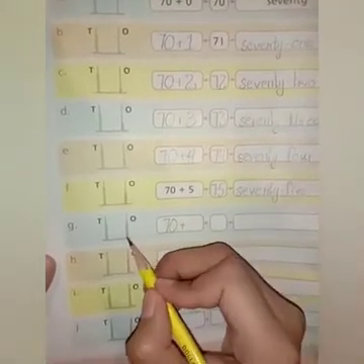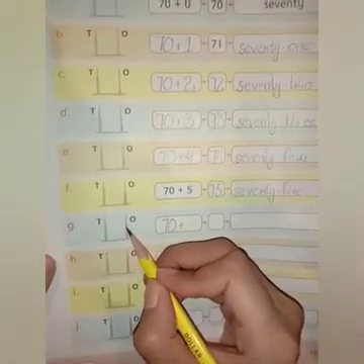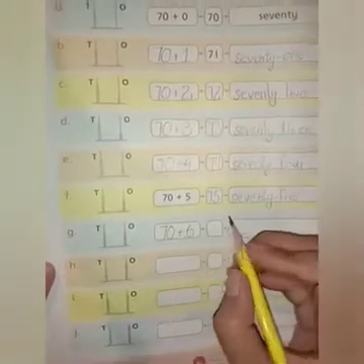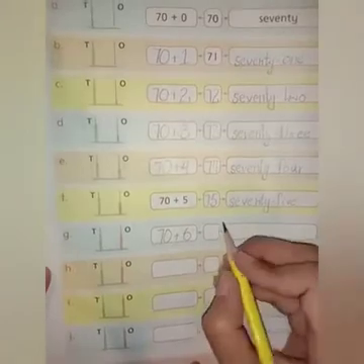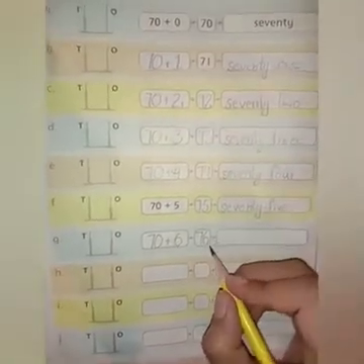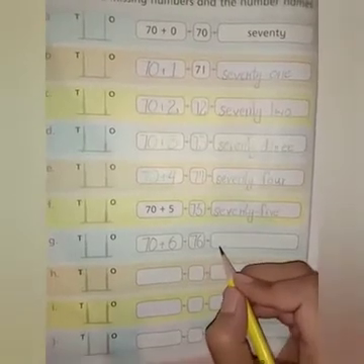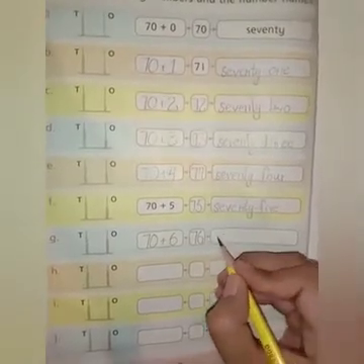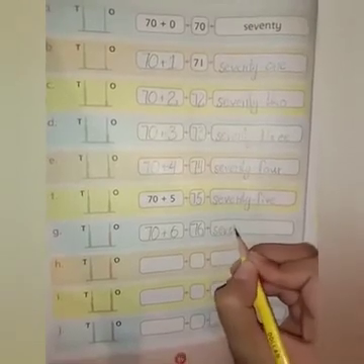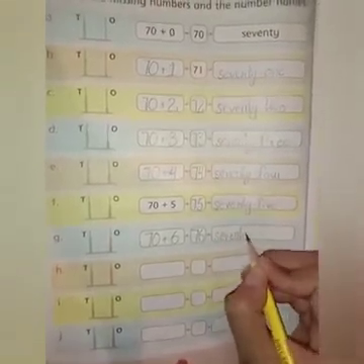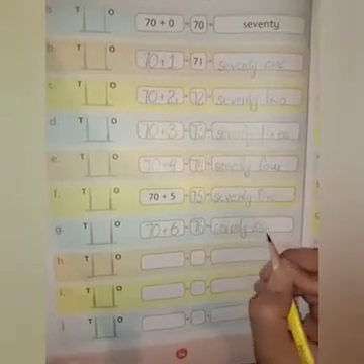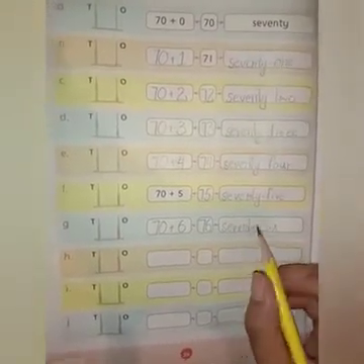Then here we have 1, 2, 3, 4, 5, 6. 6 ones, right? 6 here. When we add 70 and 6, we got the answer 76, right? 76 in the box. 76 in number. Now we are going to write 76 in words here as seventy-six: S-E-V-E-N-T-Y, 70, S-I-X, 6. 76 in words. Go for the next one.